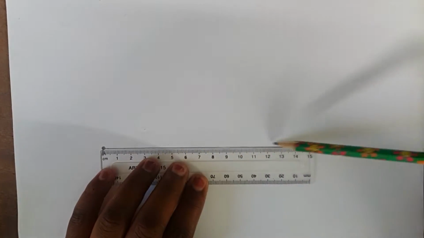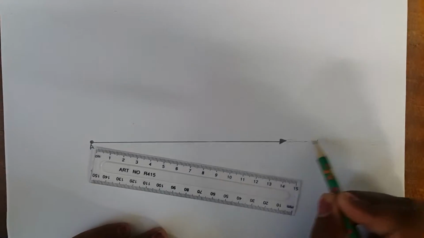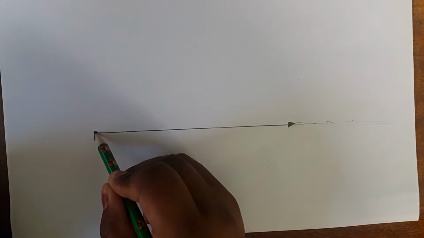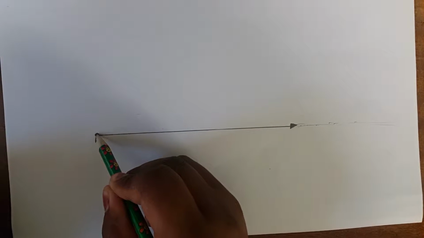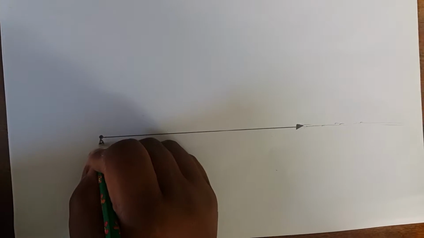So construct a triangle. First thing to do when you construct a triangle, you have to draw a line segment. The line segment can be as long as it can be. This arrow here also means that it can be as long as it can. Then you have to have a point where you are going to start. This is where you are going to begin. You can name this point any alphabet. So we want to name it point A.